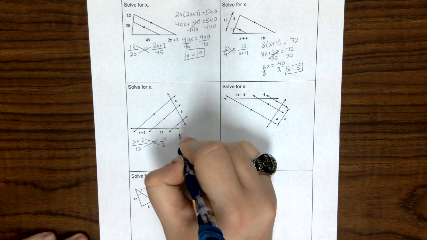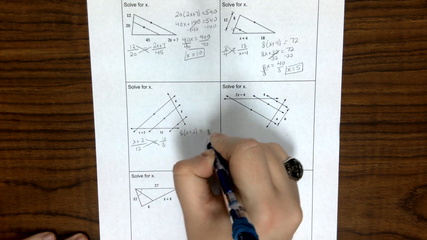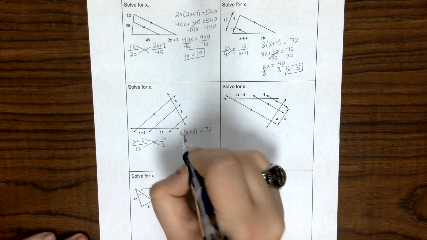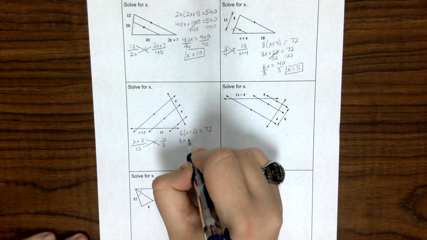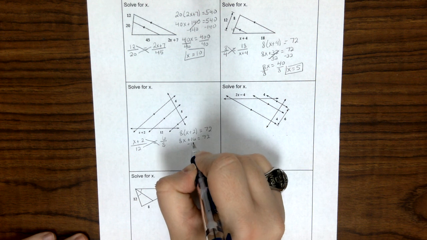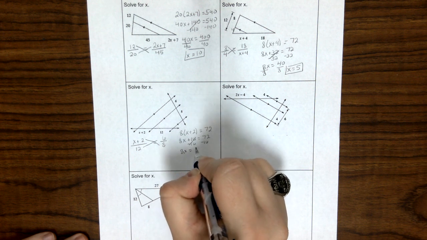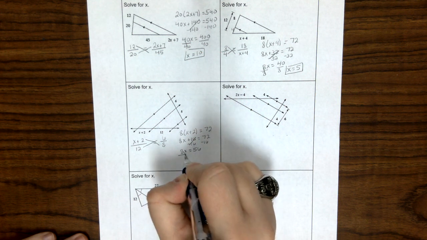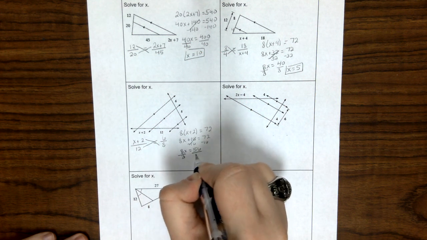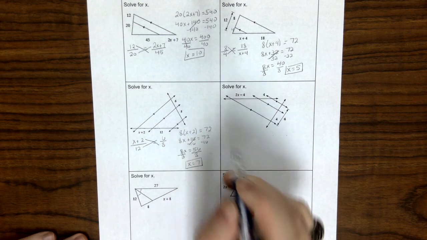Cross multiply. So 8 times x plus 2 equals 72. Do our distribute. Now we'll subtract the 16. X equals 7.